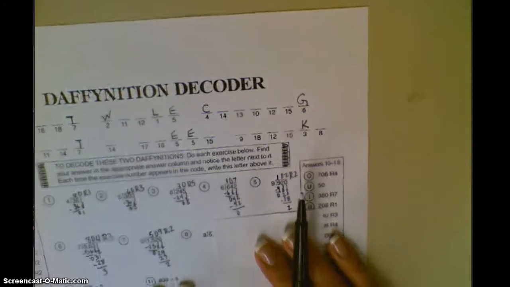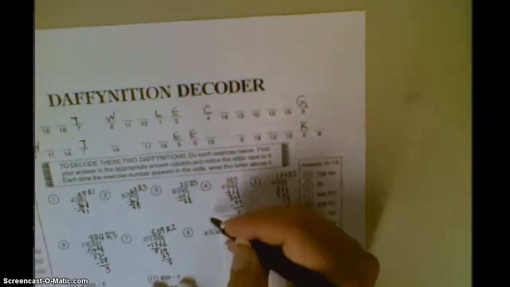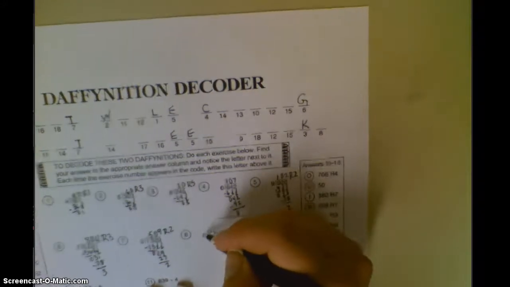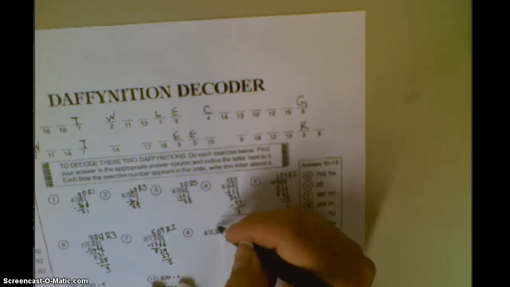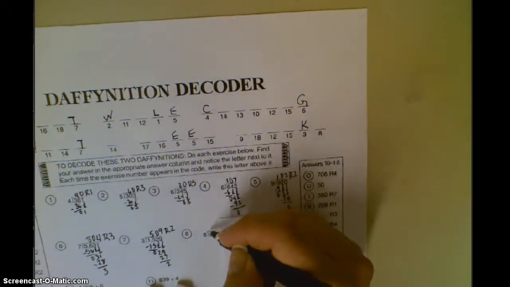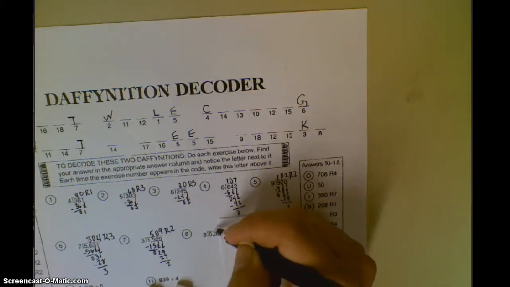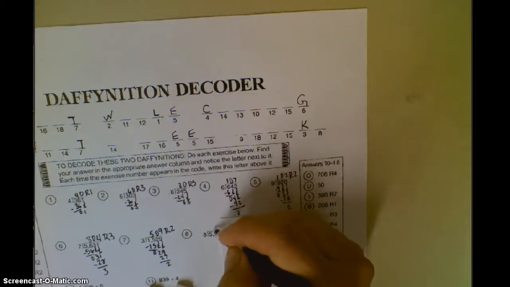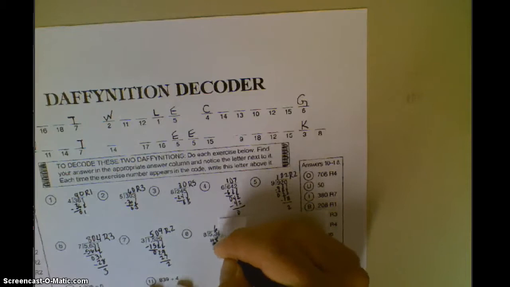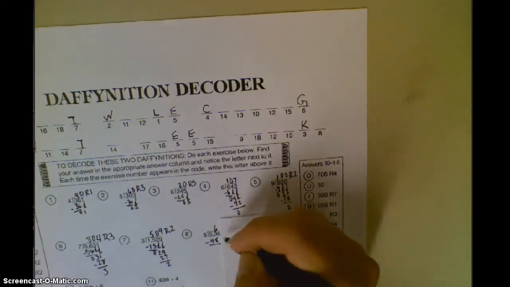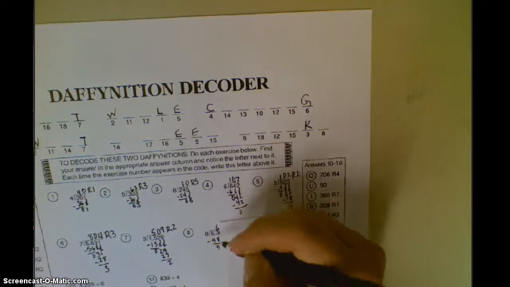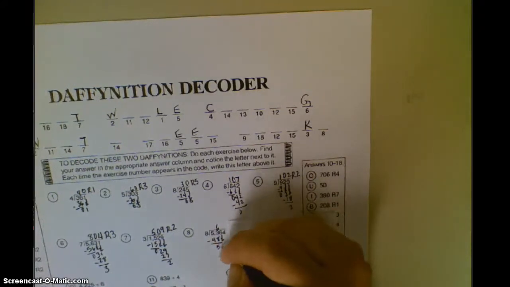8 does not go into 5, but 8 will go into 53. Let's see. 7 times 8 is 56. That's too big. So 7 was too much. 6 times 8, sorry, is 48. We'll do that. 48, and a remainder of 5. Check. Is it smaller than our divisor? It is. So we're ready to bring down our next digit, a 6.